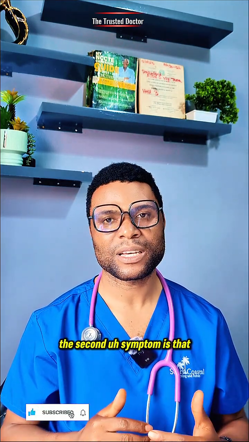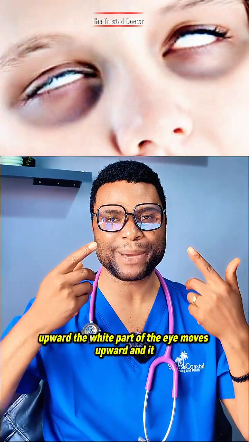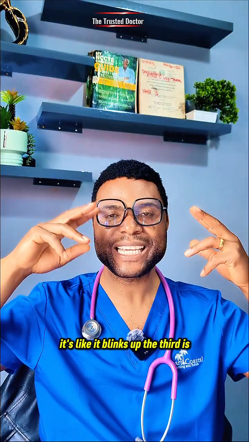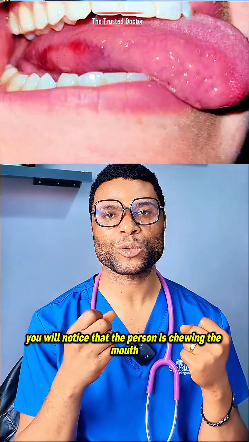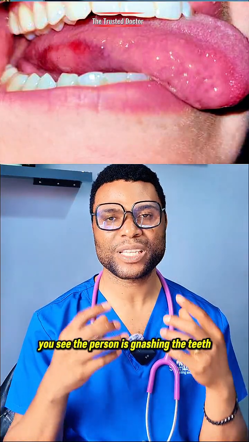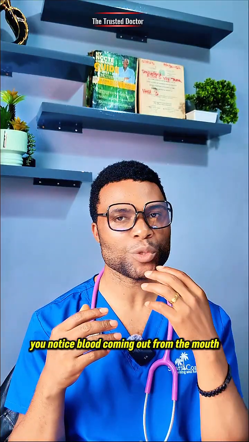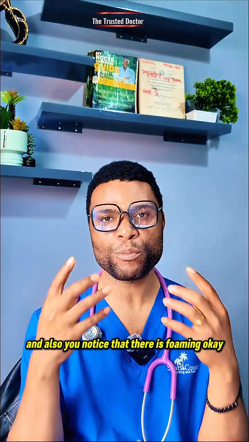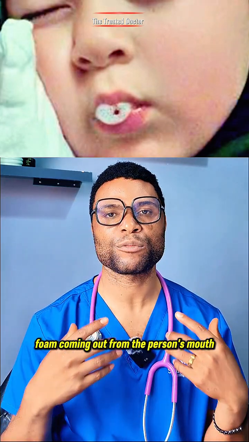The second symptom is that you will notice that the person's eyes are rolling upward. The white part of the eye moves upward and it's like it blinks up. The third is you notice that the person is chewing the mouth or biting the tongue. You see the person is gnashing the teeth, and can bite the tongue. You notice blood coming out from the mouth. And also you notice that there is foaming, foam coming out from the person's mouth.